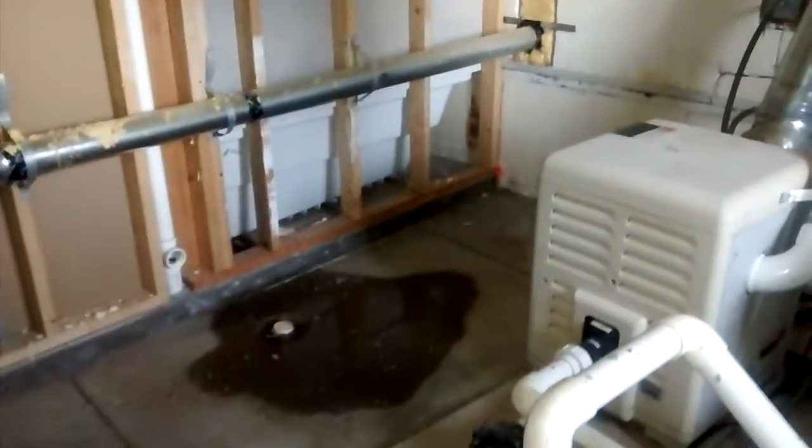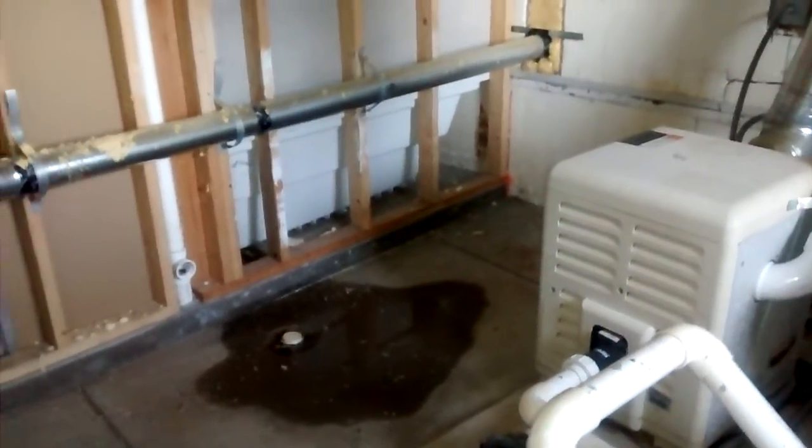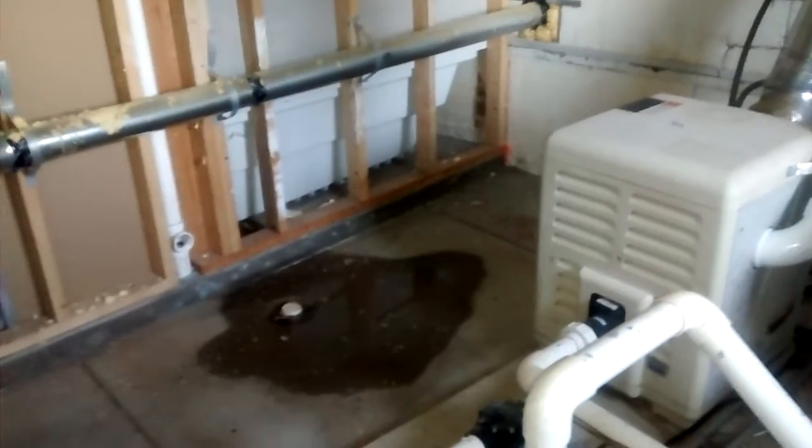Going to the pool control room. Yeah, and here we have also water pooling around the drain. I'm not exactly sure where this is coming from.